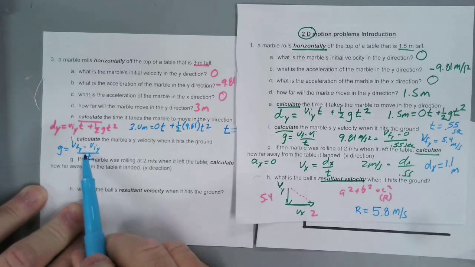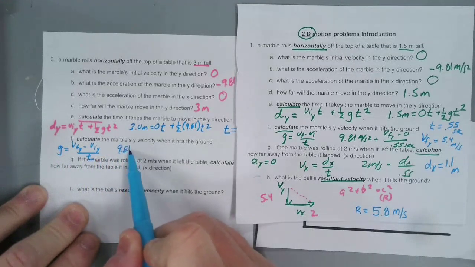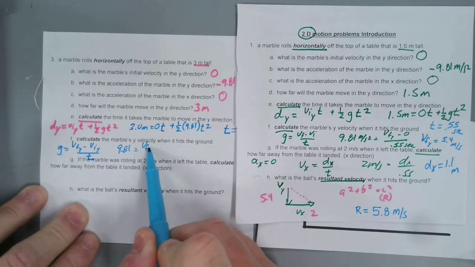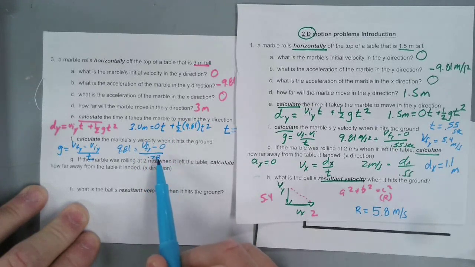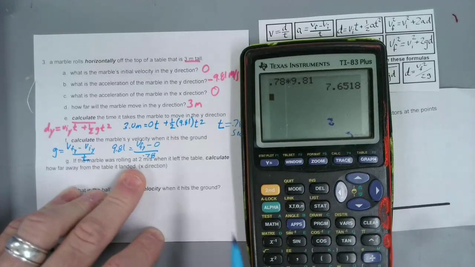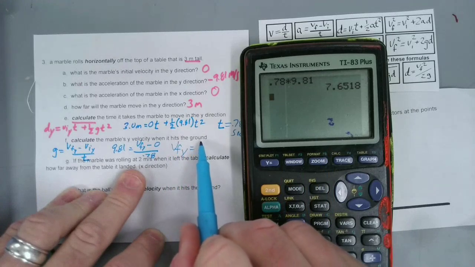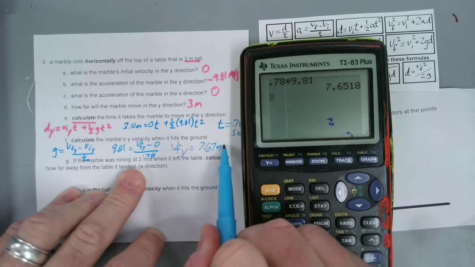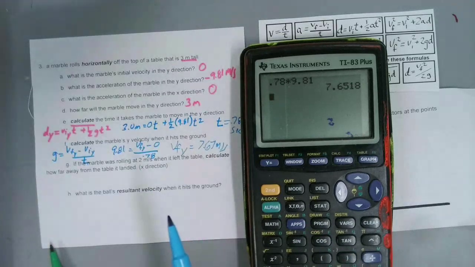I can use this same formula here to calculate the final y velocity because I know 9.81, the initial velocity in the y was 0, and now we know a time of 0.78. Now my final velocity in y is 7.65 meters per second, which is faster than the 5.4 we found before. Because now the table is taller, it is going to be going faster when it impacts the ground. So that number makes sense.